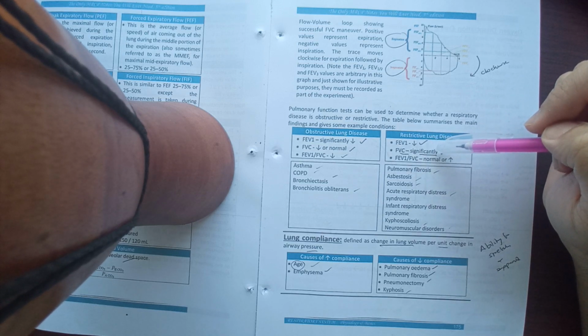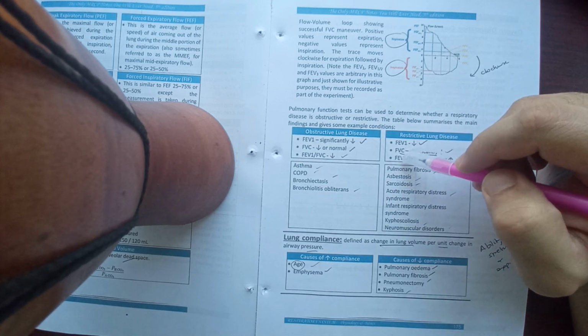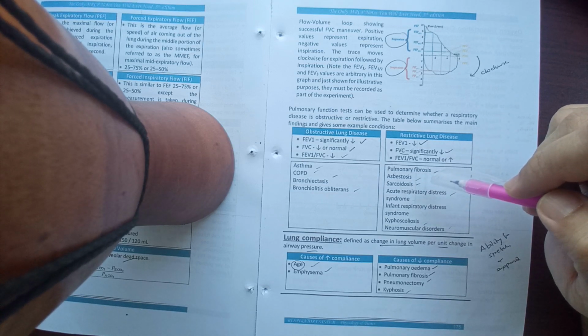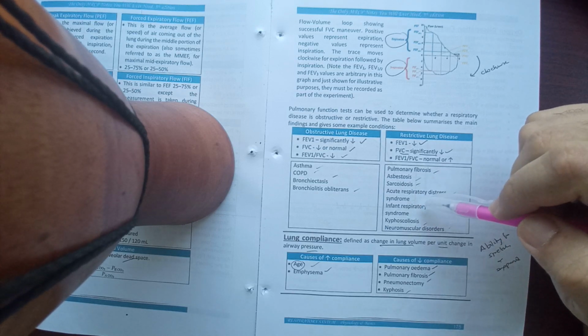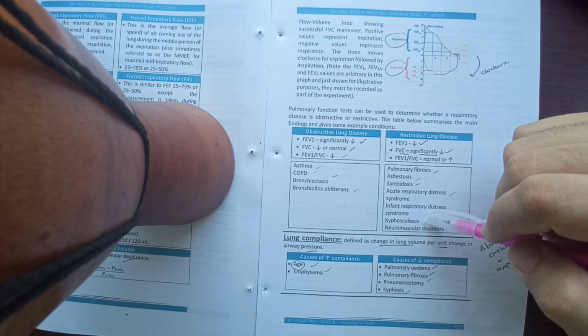And for restrictive lung disease, you'll see FEV1 is reduced as well. FVC is significantly reduced, vital capacity is significantly reduced, and the FEV1 by FVC ratio is normal or increased because FEV1 is not as down as the FVC. So yeah, you can see this kind of ratio as well. Examples of restrictive lung diseases are pulmonary fibrosis, asbestosis, sarcoidosis, acute respiratory distress syndrome, infant respiratory distress syndrome, kyphoscoliosis, and neuromuscular disorders.